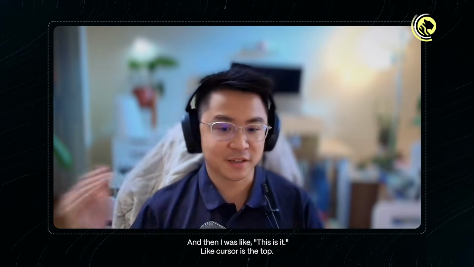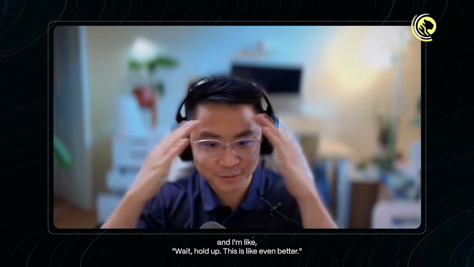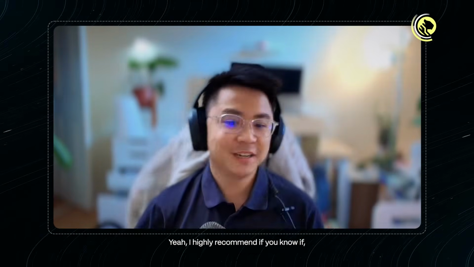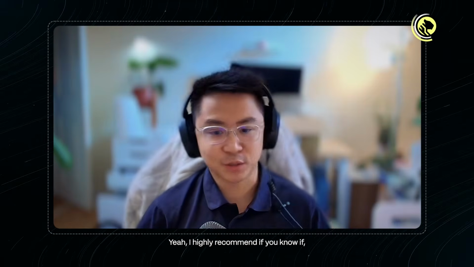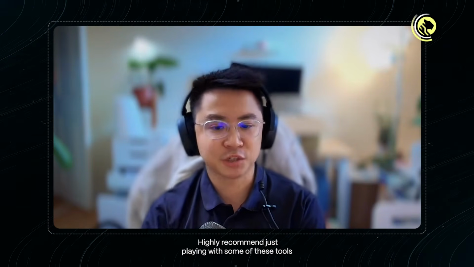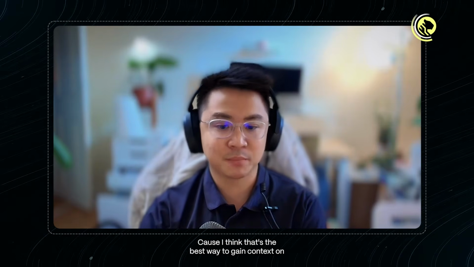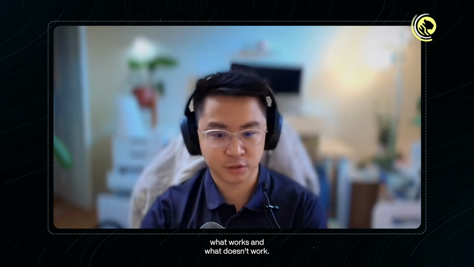This is it, Cursor's the top. And then Claude Code comes out, and I'm like, wait, hold up, this is even better. I highly recommend, even if you're a skeptic or just learning coding, playing with some of these tools and seeing what they can and cannot do, because I think that's the best way to gain context on what works and what doesn't work.